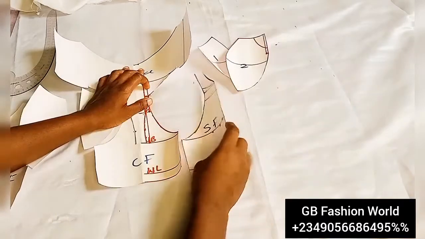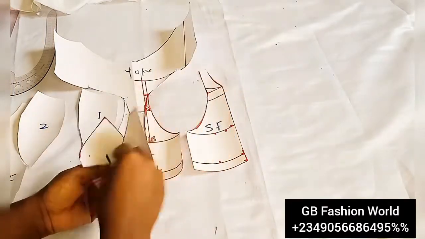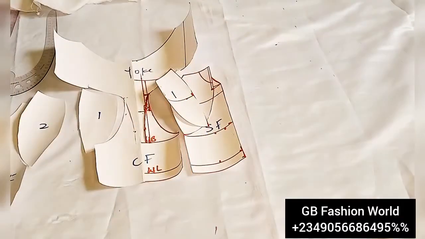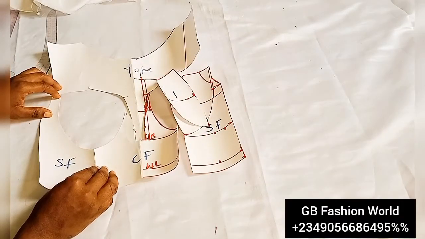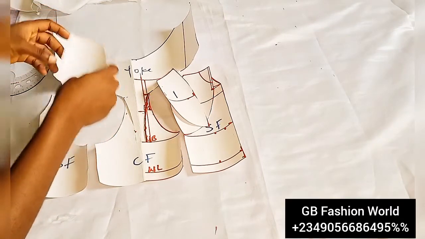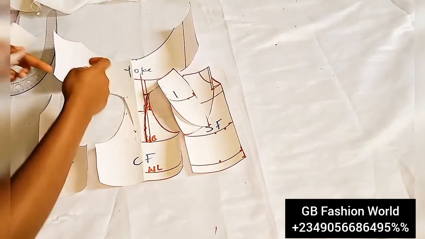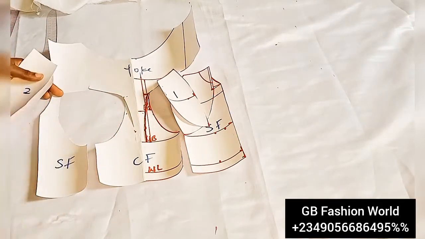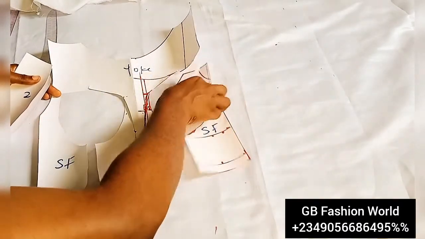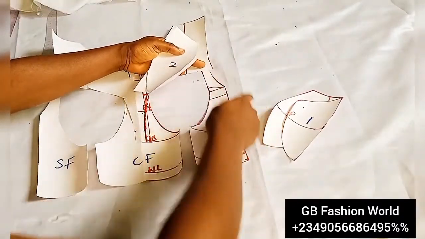You join these two, join this to it, and then join the corset and attach to it this side together like this. And then join your corset together and attach. So you're going to be adding your allowance all around, all the joining allowance, and at this side you add your side seam allowance.